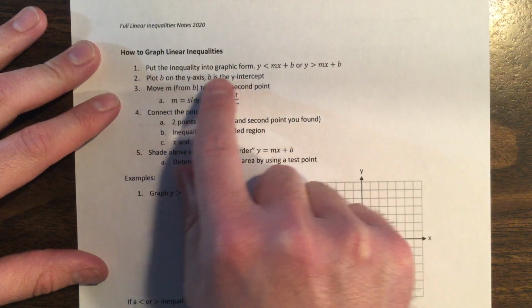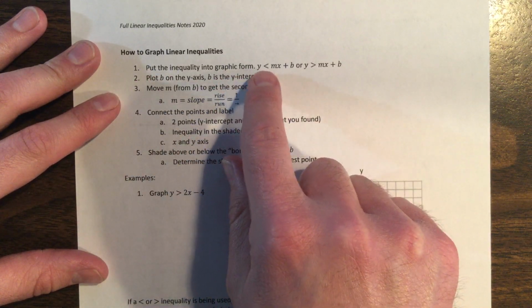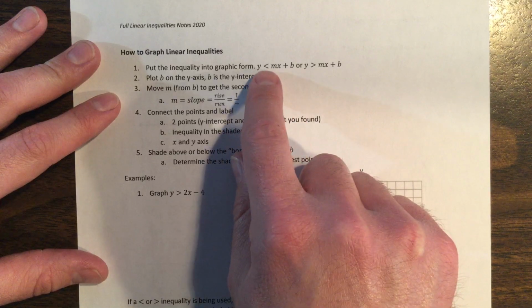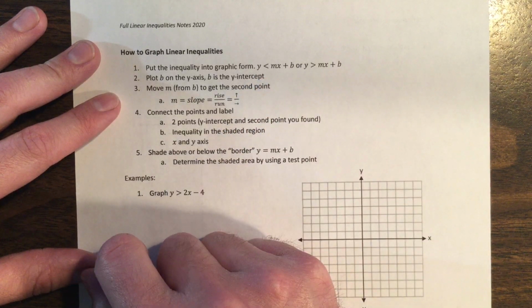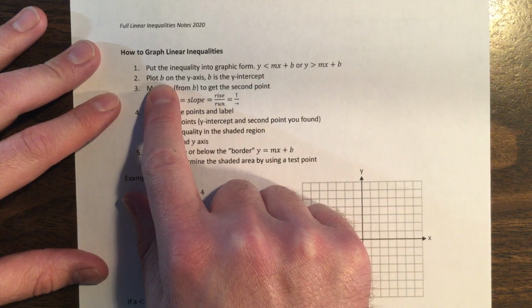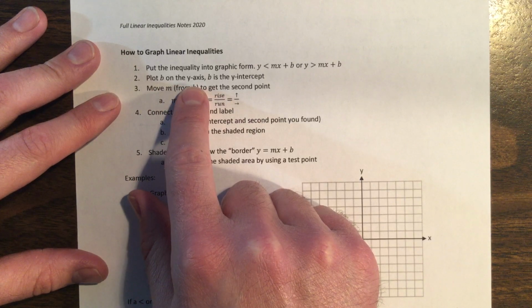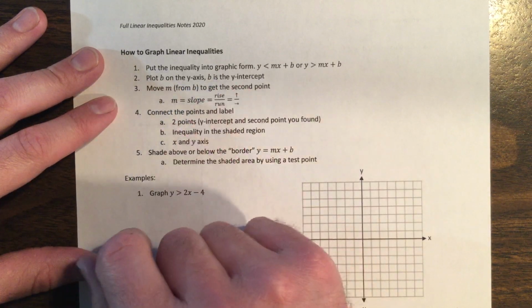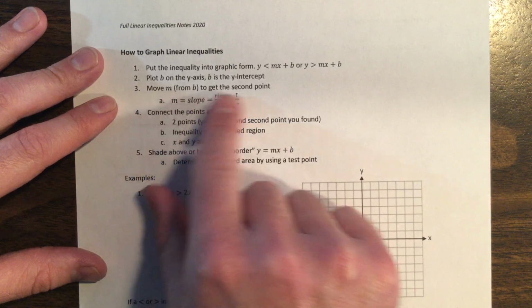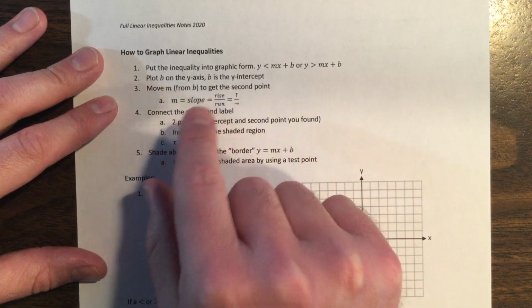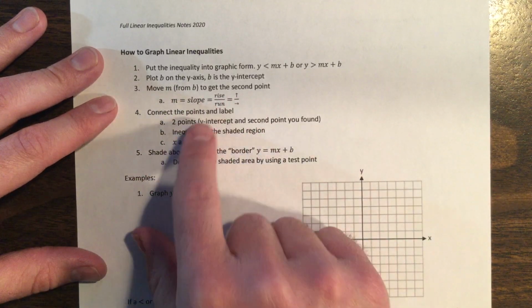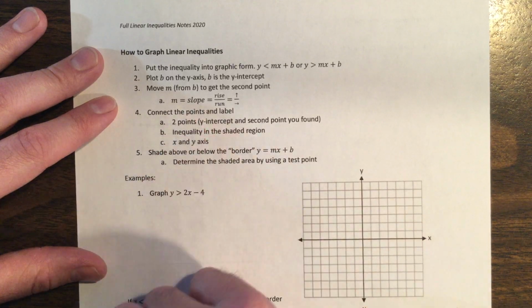But we put the inequality into what we call graphing form again. So that's y is equal to mx plus b, or less than mx plus b, or greater than mx plus b. We plot the b on the y-axis just like we did with graphing form. That's our y-intercept. We move our slope to get our second point. So again, rise over run. We connect our 2 points and we label everything.